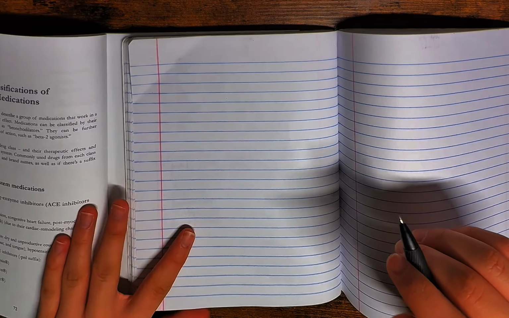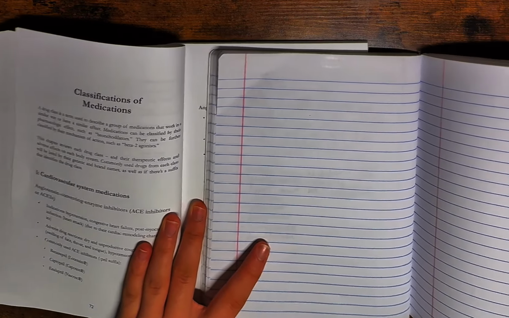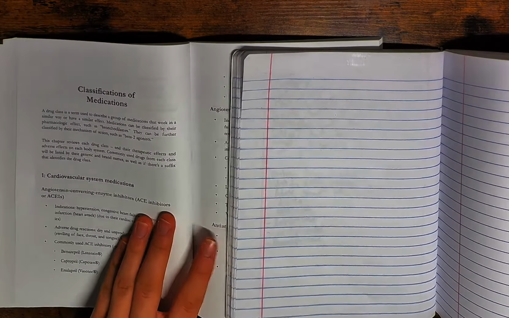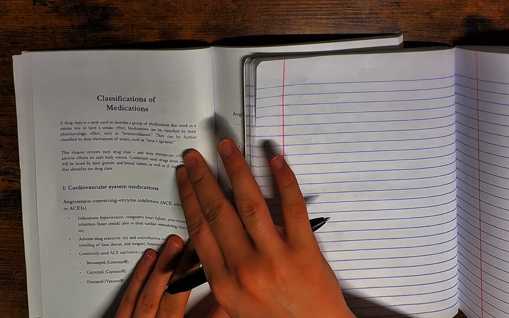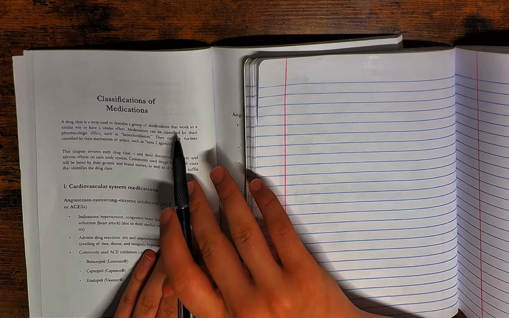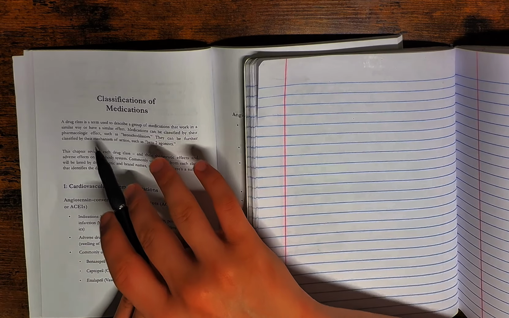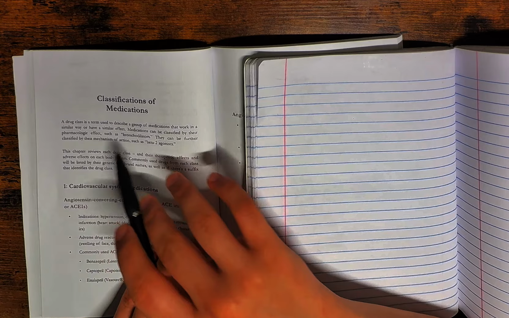Currently, I'm studying the classifications of medications. The classification is basically medications that do a similar job or have a similar effect.